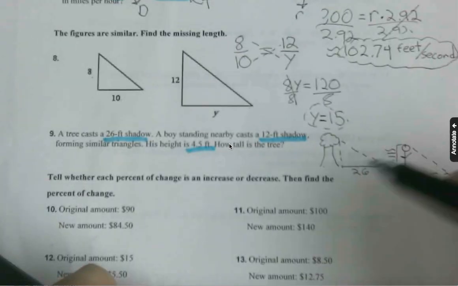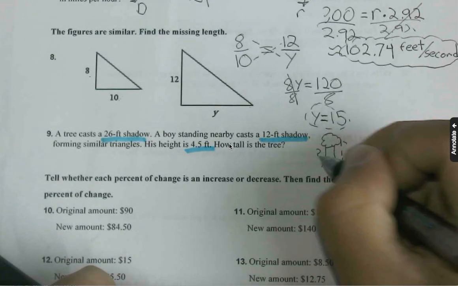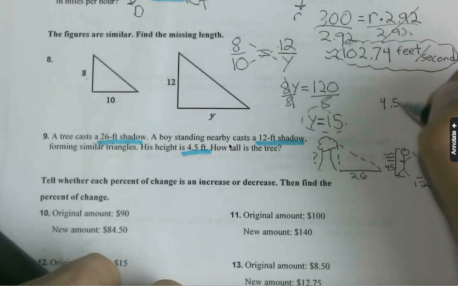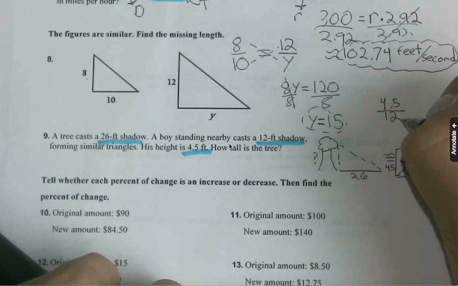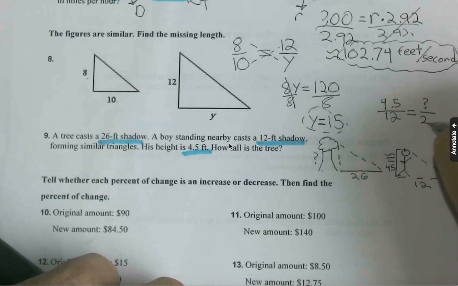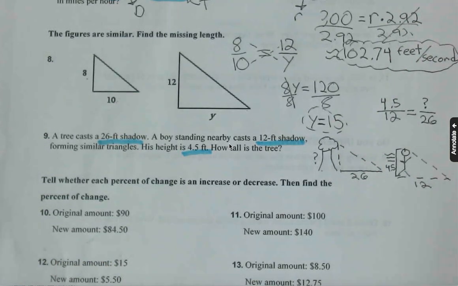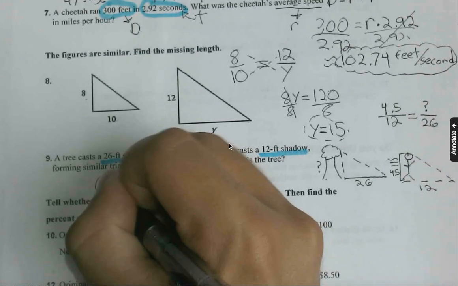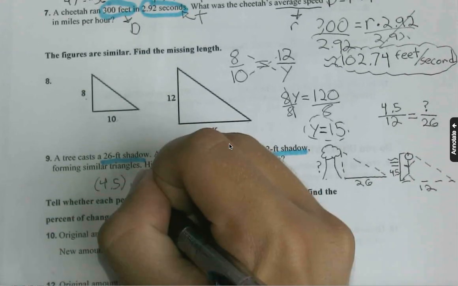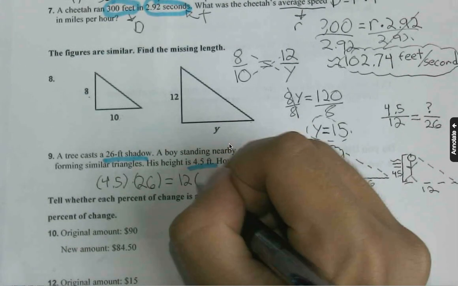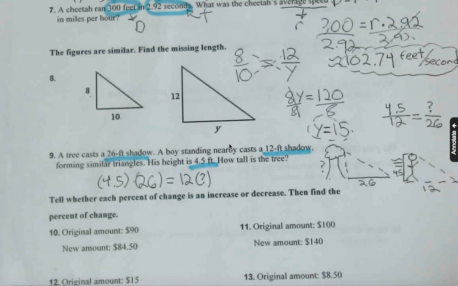So if we are looking for this height here, we don't quite know this, but we can set up a proportion, something like 4.5, the height of the boy, over 12, his shadow, where this is equal to what we don't quite know, the height, over the shadow. If we cross multiply on this, we're taking the product of 4.5 and 26, and this equals 12 times the height of the tree.